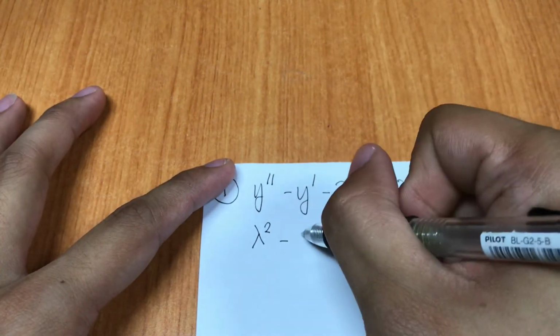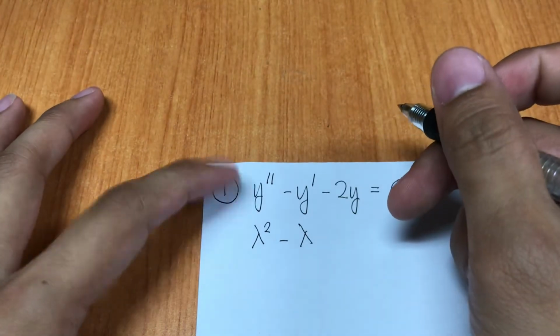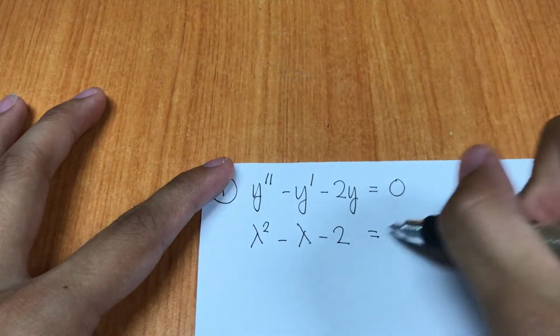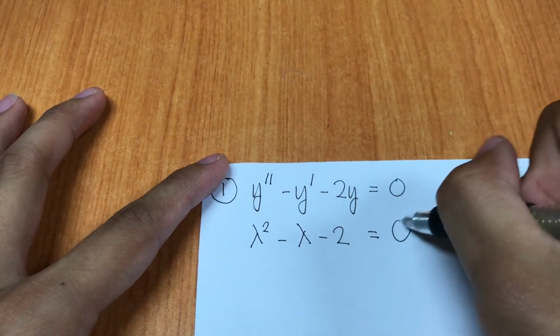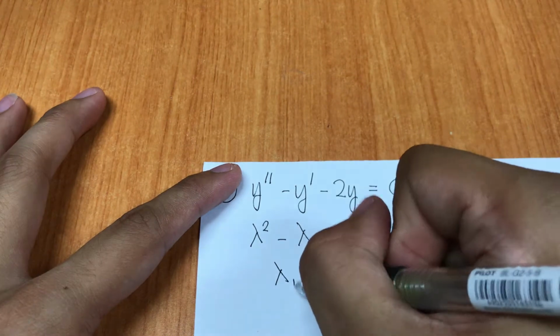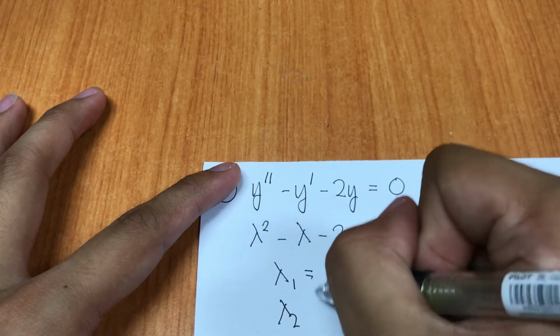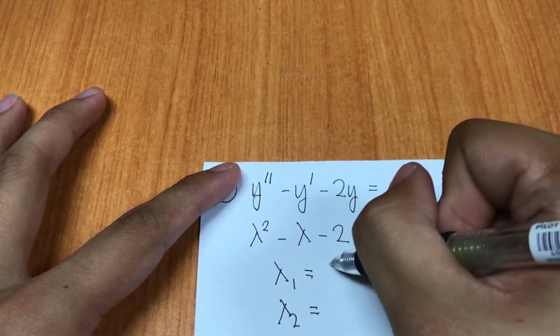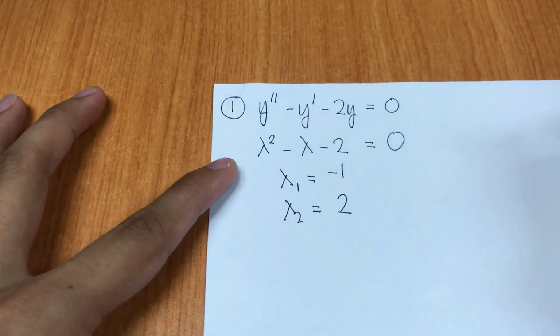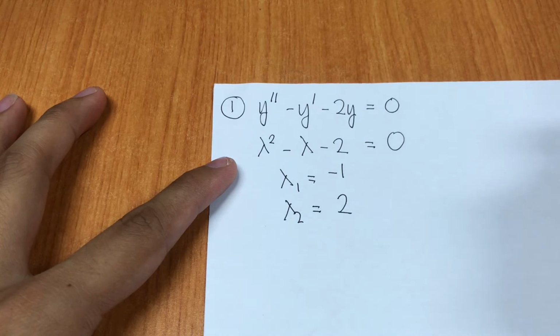Lambda squared plus lambda minus 2 is equal to 0, and our lambdas or roots are equal to -1 and +2. So as per the cases, this is case 1.